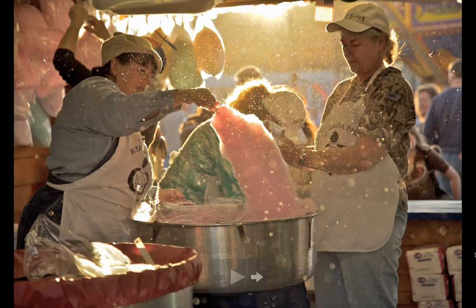This was at the Alaska State Fair, and it was a very hot day, so the booths had their back doors open. And this is again sometime after 6 o'clock in the evening, and that light was just pouring in, and all these little particles of cotton candy were caught in the air. Again, this picture could not have been made, it would not have been successful without that backlight.